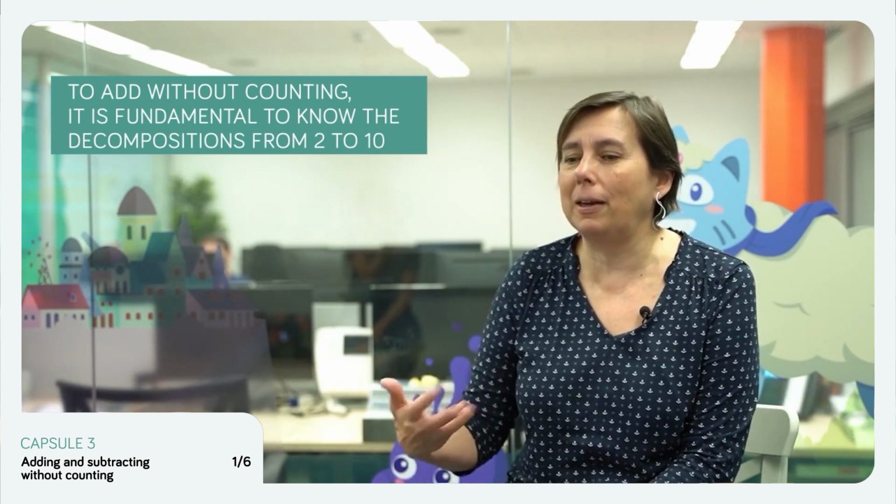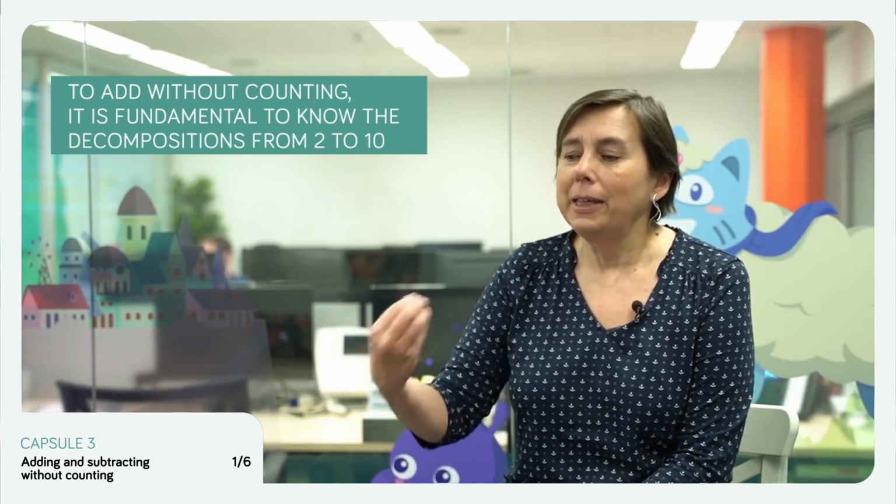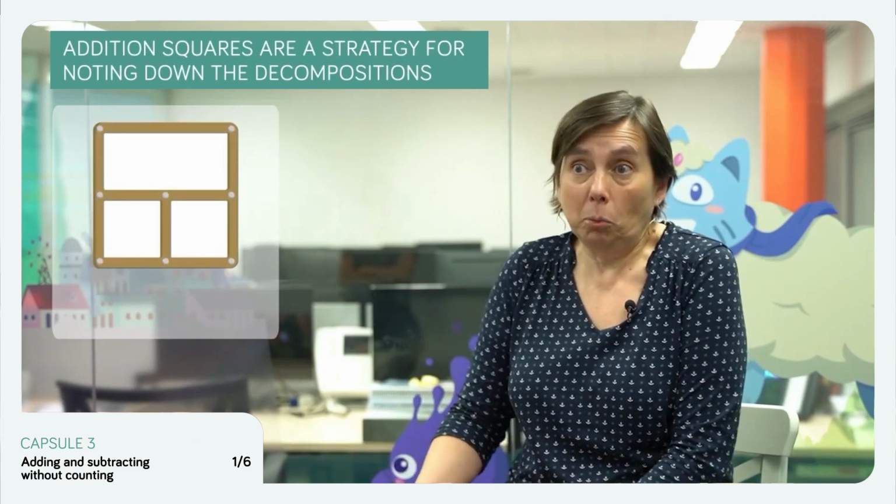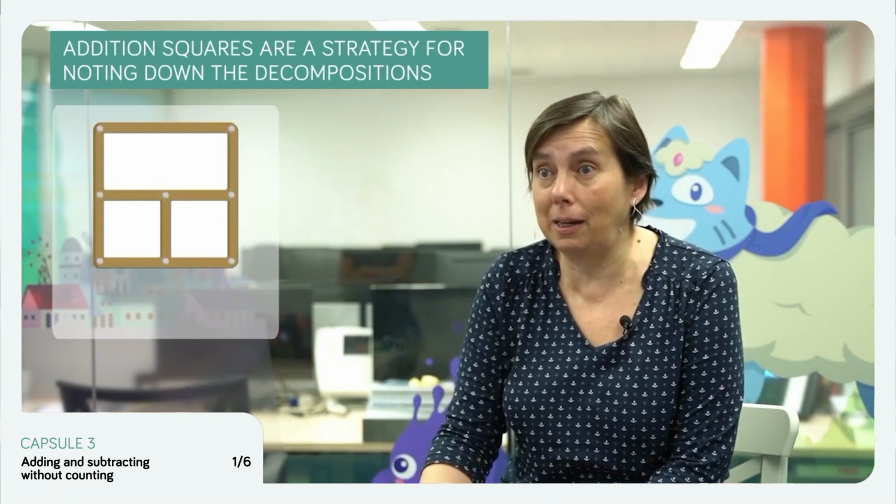It's a lot of work for the students to familiarize themselves with the decompositions of numbers from 2 to 9 and then for 10. The thing is that after having done this, we need a way to record it. And addition squares are our strategy for recording the decompositions. It is in this manner that we have a decomposition of 7.